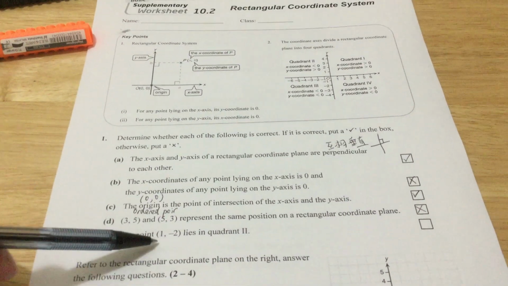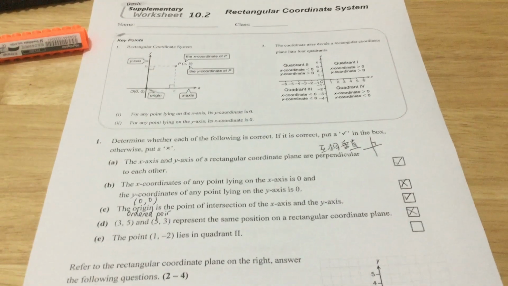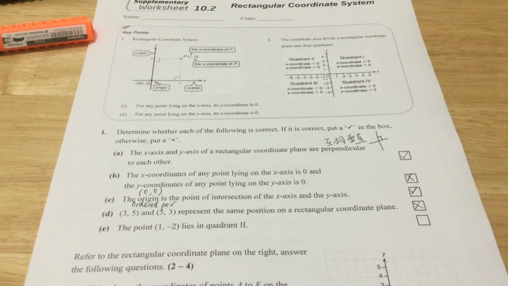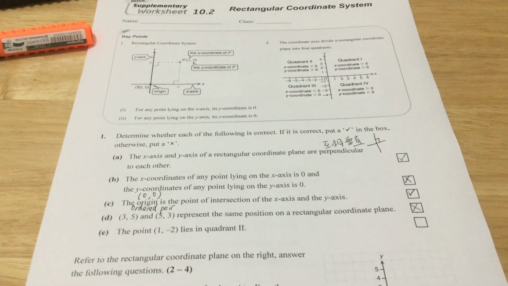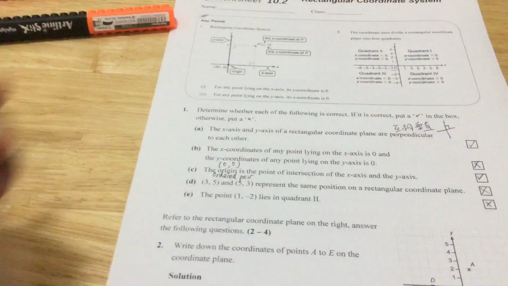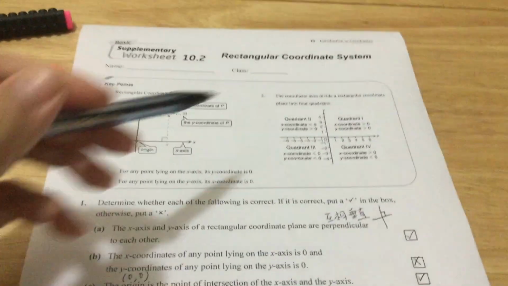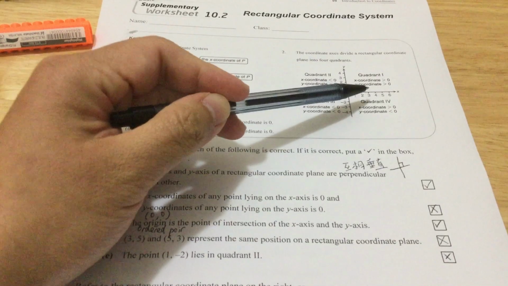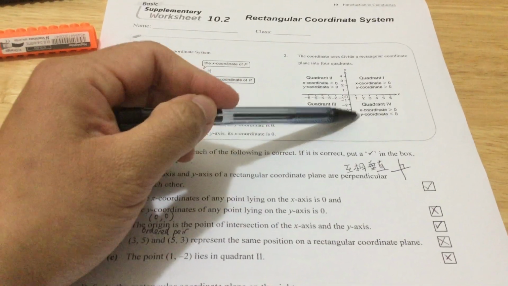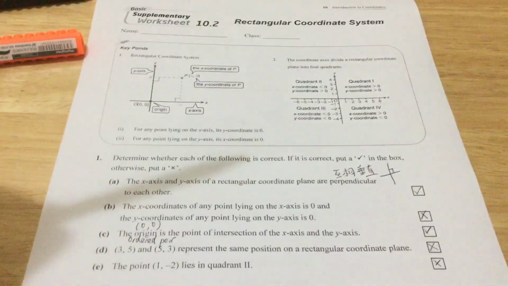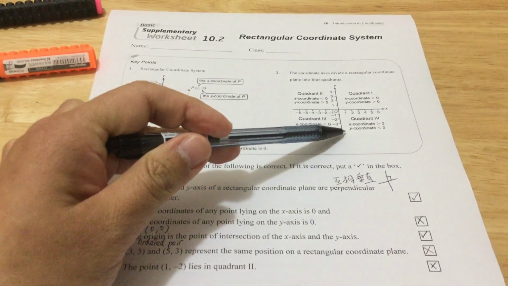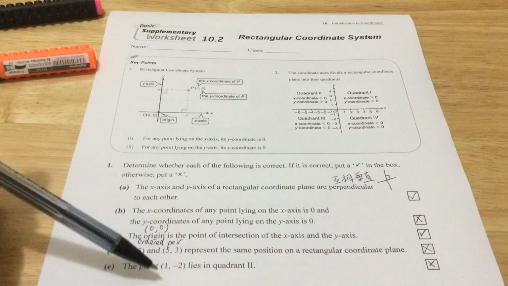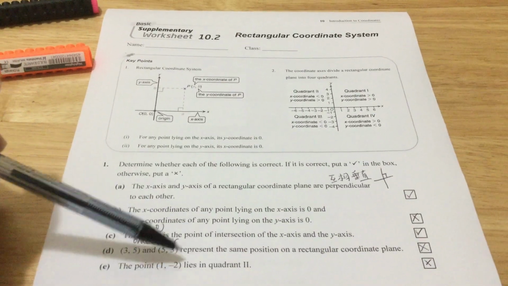Okay, the point (1, -2) lies in quadrant 2. 5-second pause. The answer is, once again, not correct. Look at here: for quadrant 4, the x-coordinate is positive and the y-coordinate is negative, and this fulfills quadrant 4, because x is positive 1 and y is negative 2.